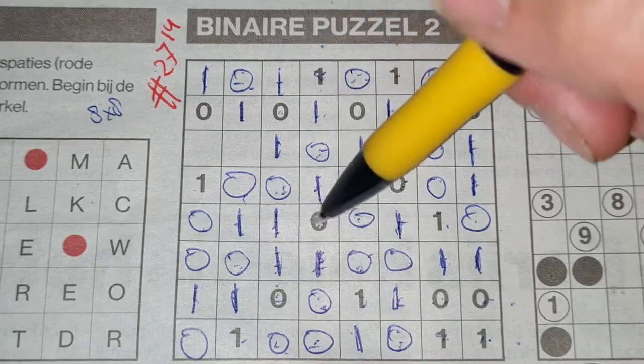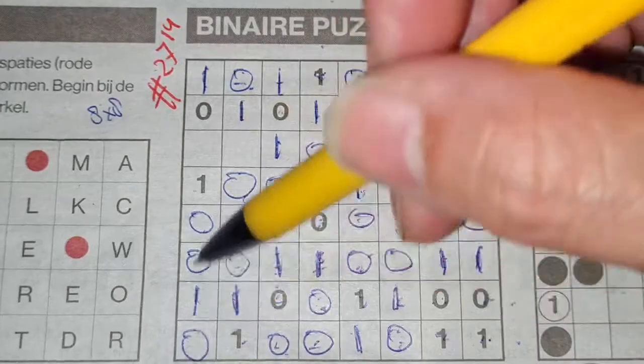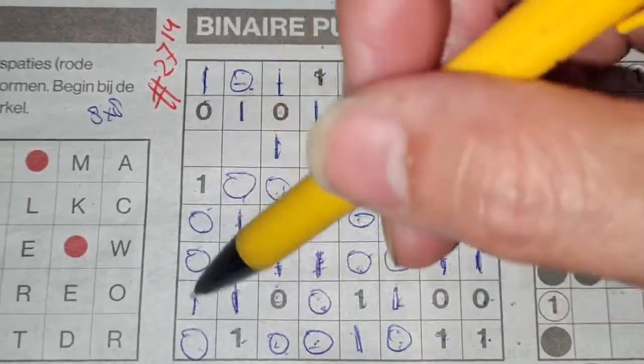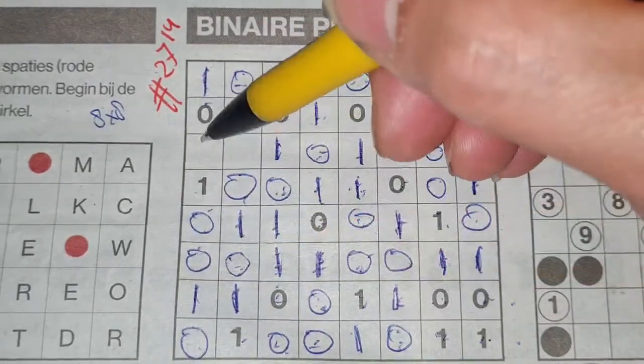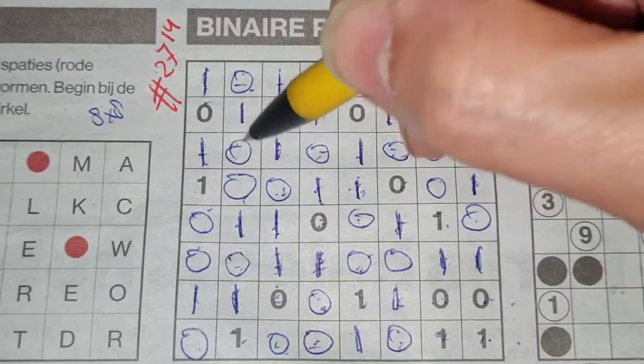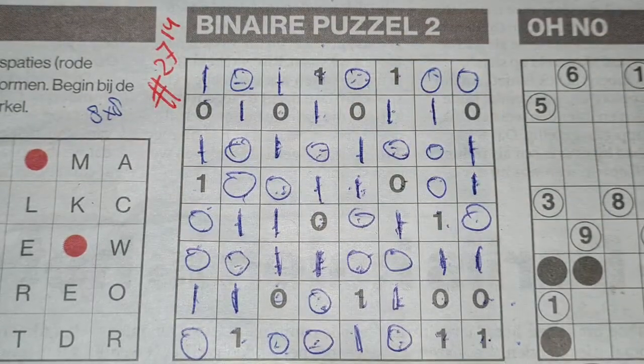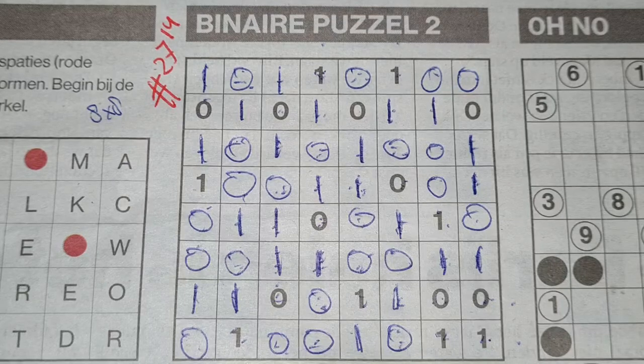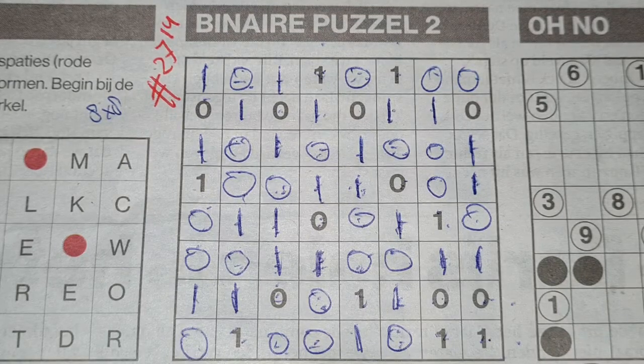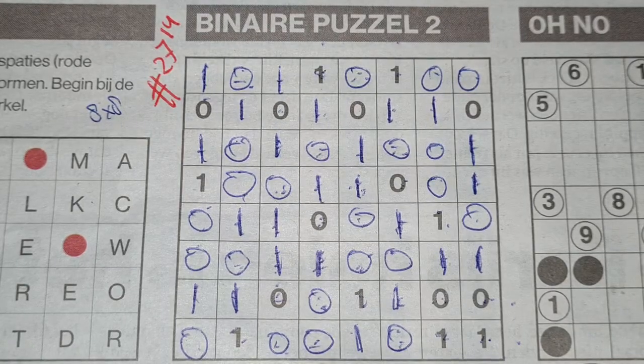Then do we need to compare? 3 zeros, 4 zeros in the first column, so the rest are ones. Between two ones comes a zero. Finished in 3 minutes. Alright. Great, without comparing. Yeah. Alright. And I like this one.